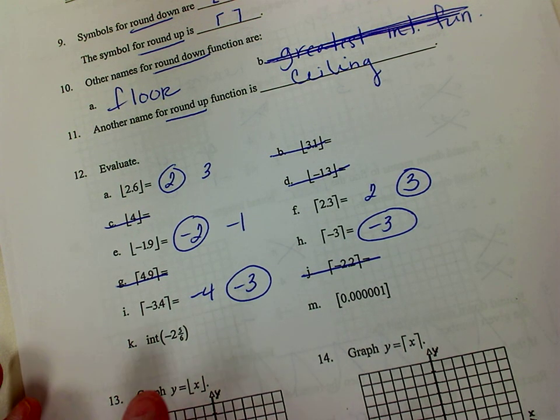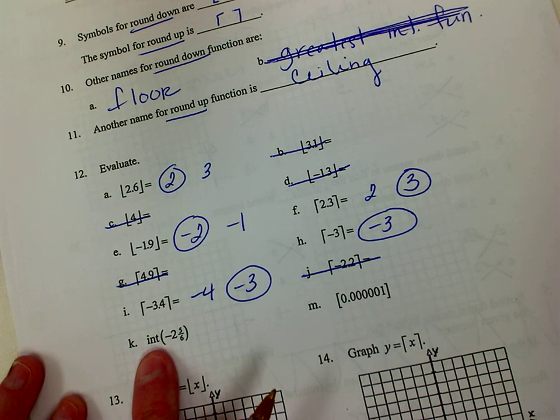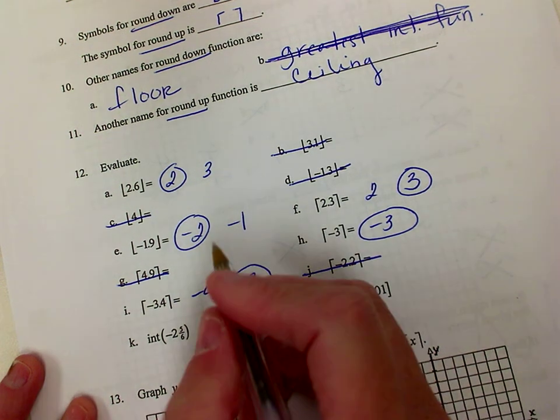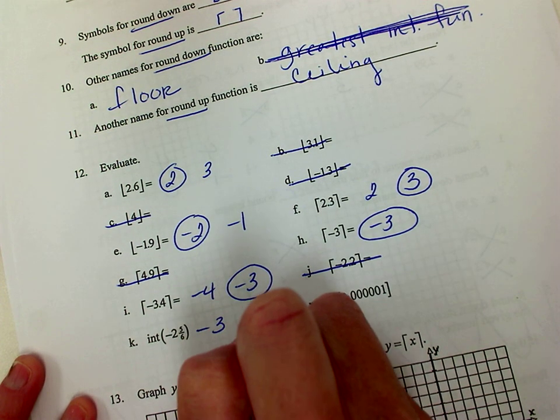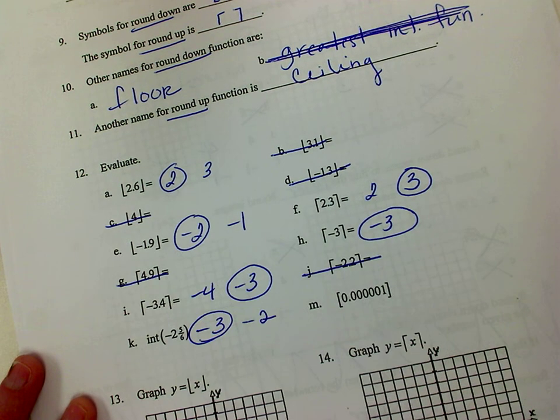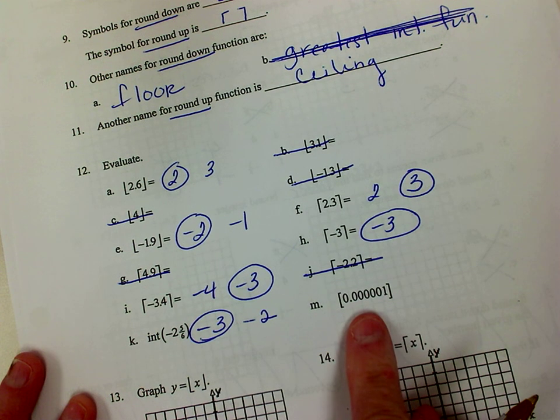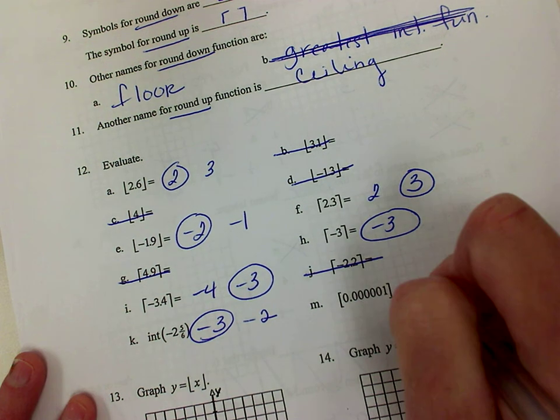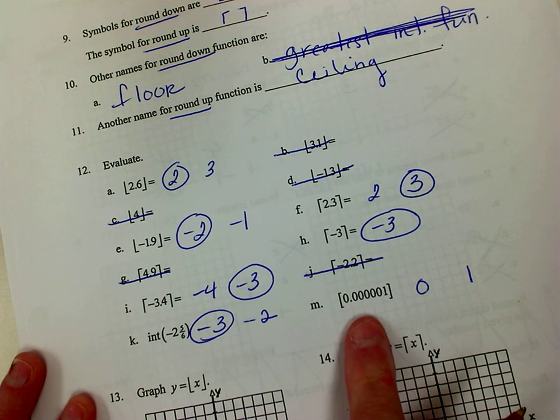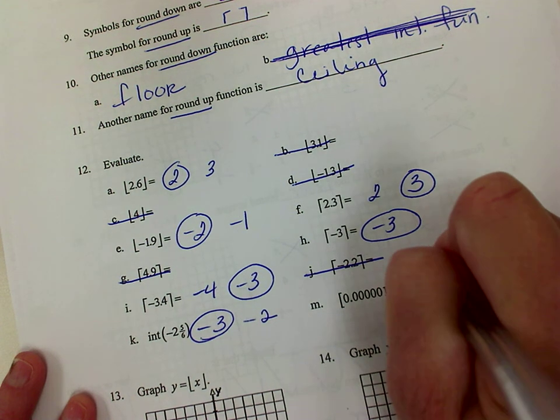All right, this one means to round down. And so let's see, this would be between negative 3 and negative 2. And since I'm rounding down, it's negative 3. And then the last one, this number is between 0 and 1. And again, I'm rounding down, so 0 would be my answer.